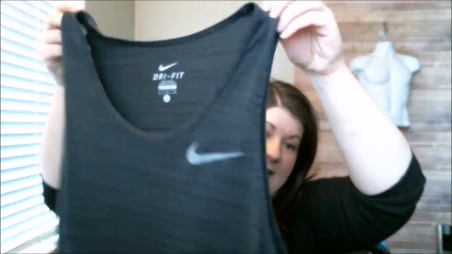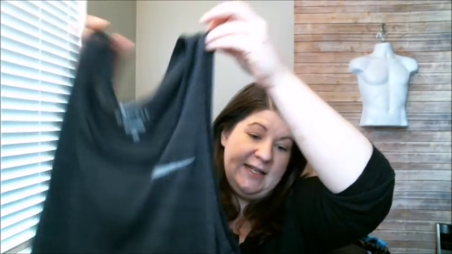Any men's Nike tanks are always worth picking up for a good price. I sold this for $15, got it at the bins. It even has some pilling on it, so that's pretty good. And I sold it within a day of listing it.